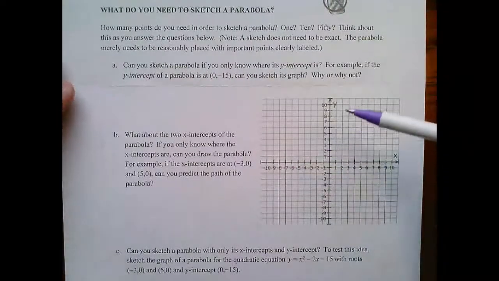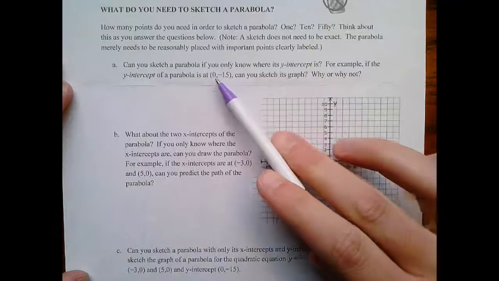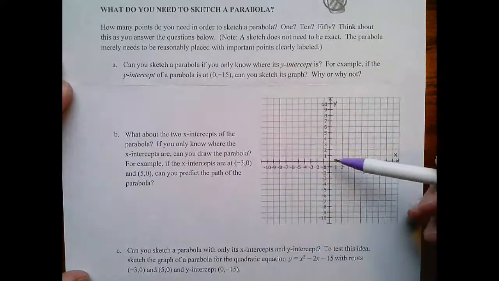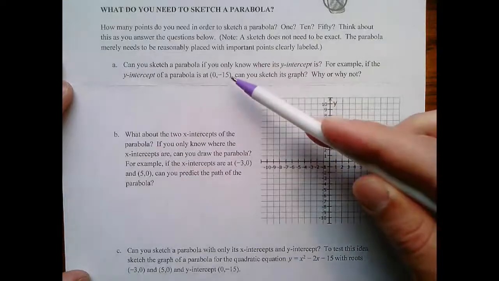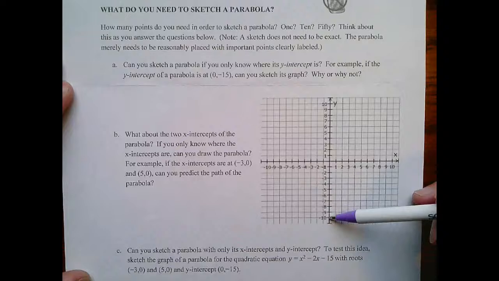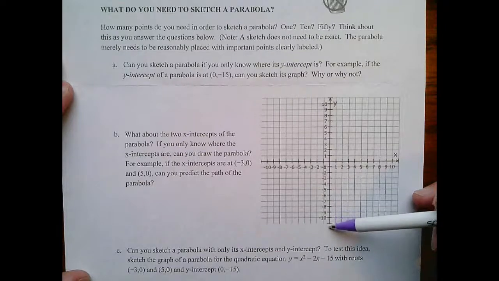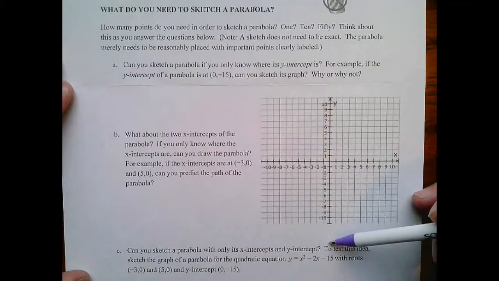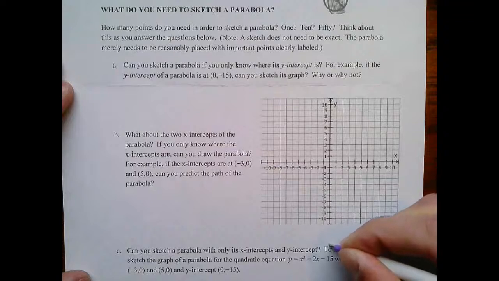If I was going to plot the point (0, -15), notice x is 0, so I'm not going to be moving right or left. I'm going to start at the origin, no moving right or left. -15 means go down 15. So if I go down here, I go down 10. You'd say there's not enough space, but we can keep going. There's 11, 12, 13, 14, 15. We could imagine it's somewhere down here. And if this is the only point that I had, would I be able to sketch a parabola?